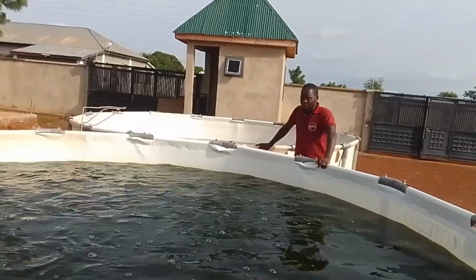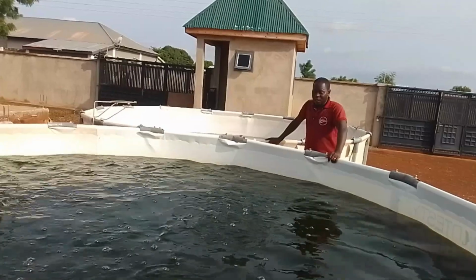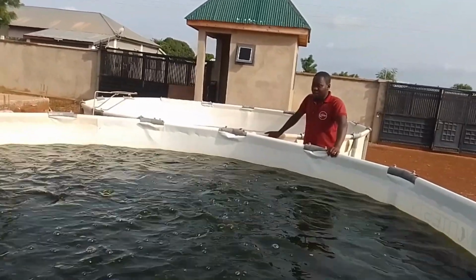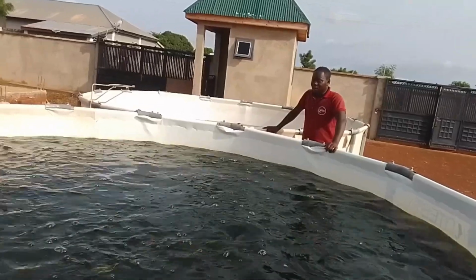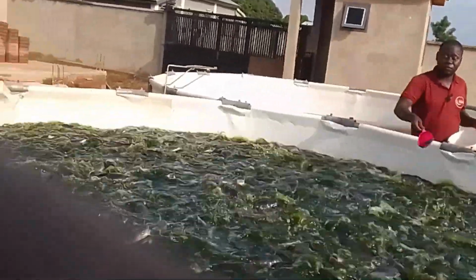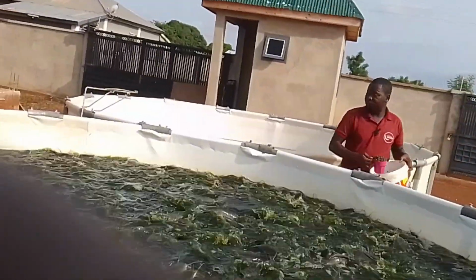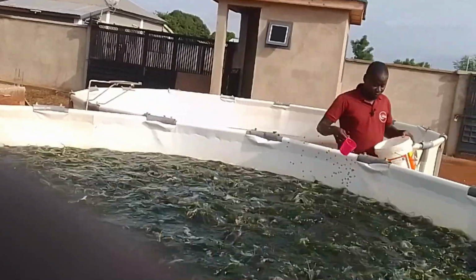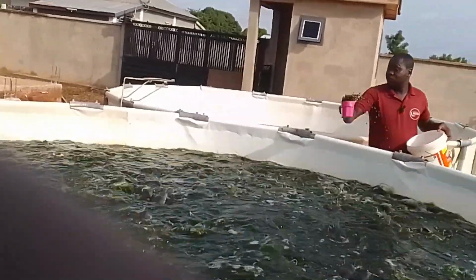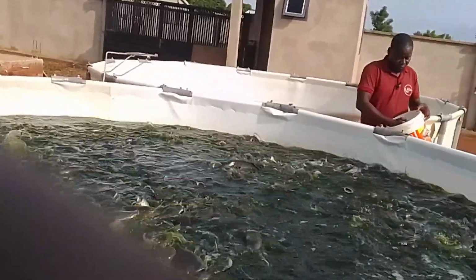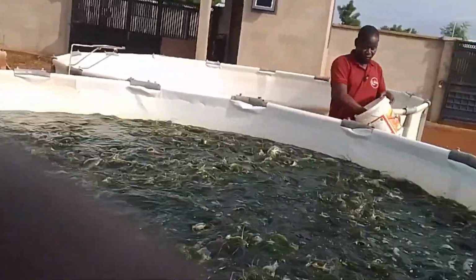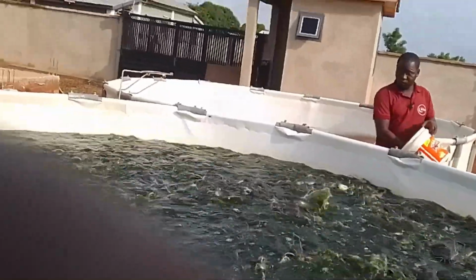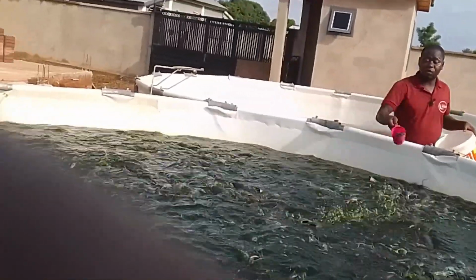Now, the last and the most recommended method, which I often use in my farm, is the responsive feeding method. The responsive feeding method combines both the spot feeding and the broadcast feeding, or you either use the spot feeding or the broadcast feeding. But what is important is that you give the feed a quantity at a time to observe how the fish respond to the feed. It is very important here.